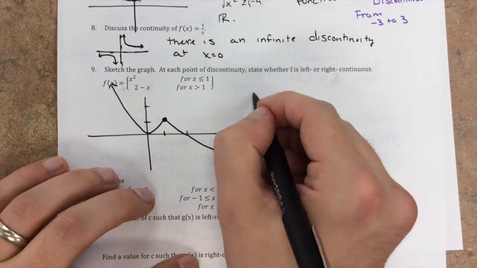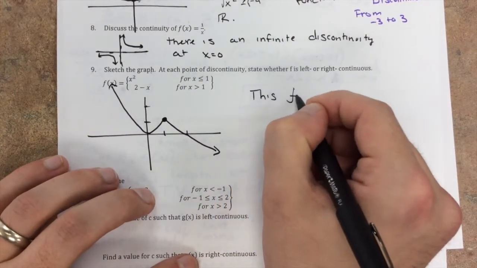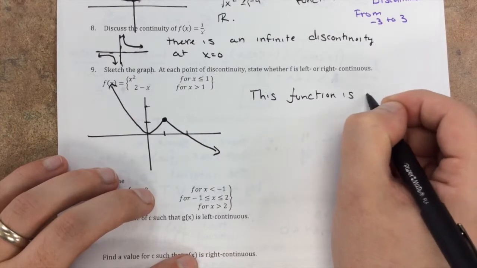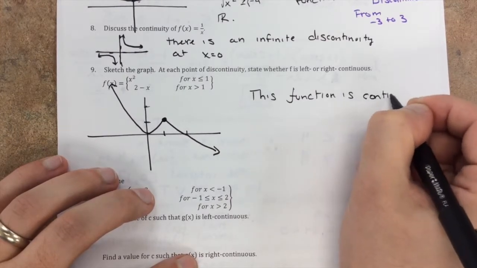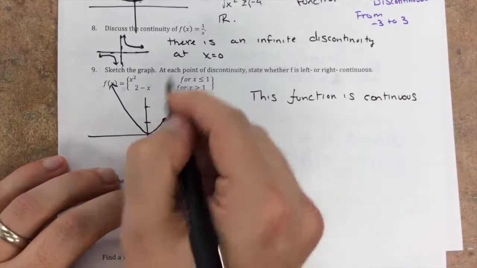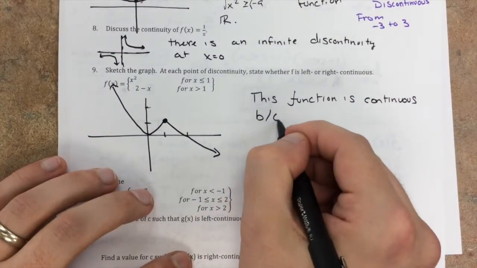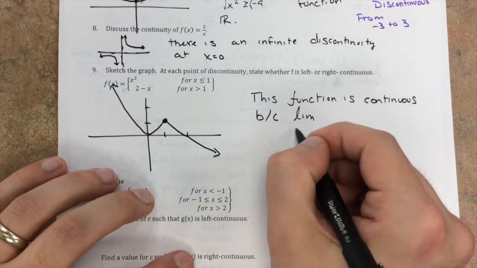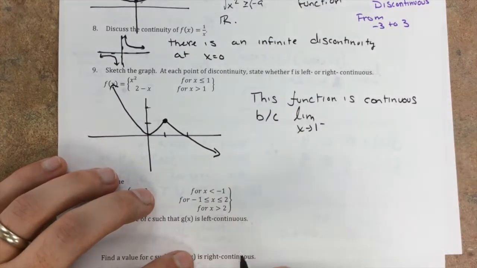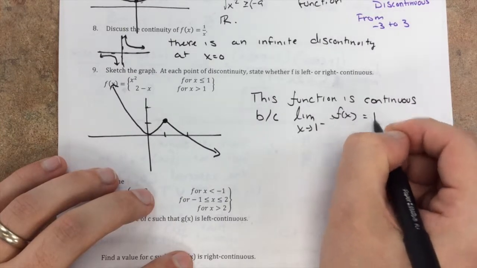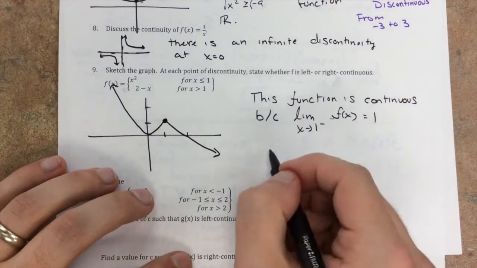Well, this function is always continuous. There is no discontinuity, even though it looks like it has one, because the limit as x approaches 1 from the left of f of x equals 1. So from the left, we get 1.